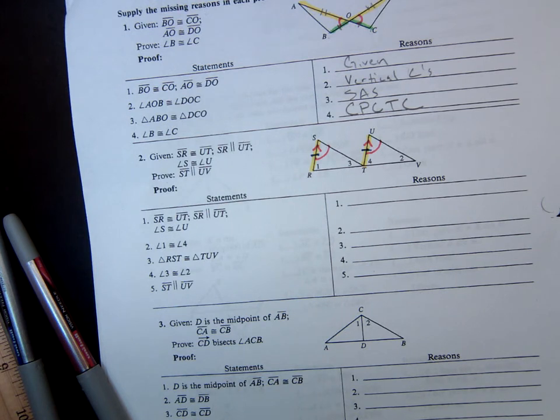Now, we have two pieces of information. We need a third. We have three? No, we don't. Well, we have three pieces, but only one of them actually gets us there, right? Okay. Now, why do you think they told us that those two lines were parallel? Rubina? So you can find corresponding angles like 1 and 4. Okay. Take a look at 1 and 4.